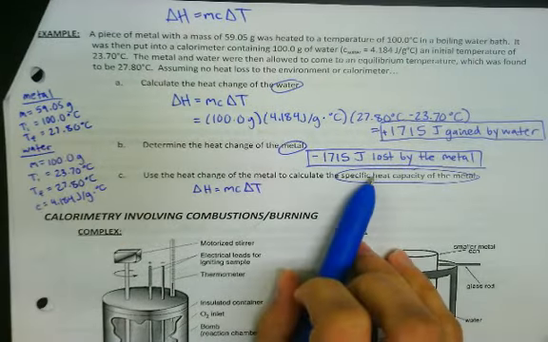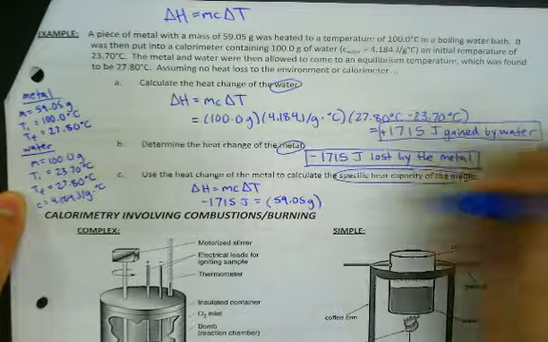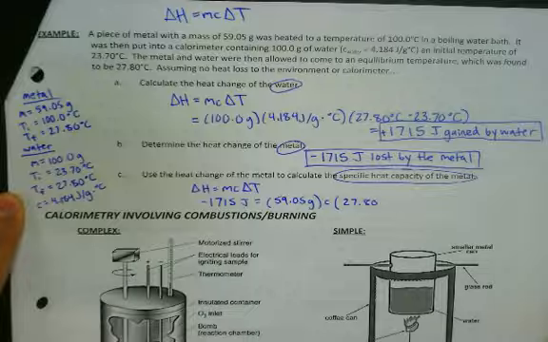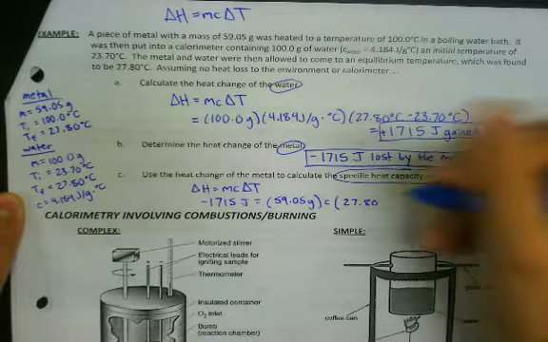And then we just plug in our metal values, right? So what was the mass of the metal that y'all calculated? 59.05 grams. We're going to solve for specific heat. And then what was our final temperature, y'all? 27.80? Yeah. 27.80 minus our initial temperature, which is the other one. So you should get a C value of what?